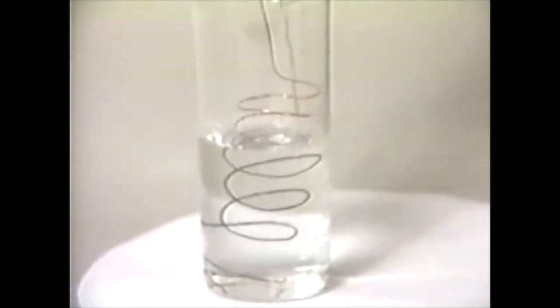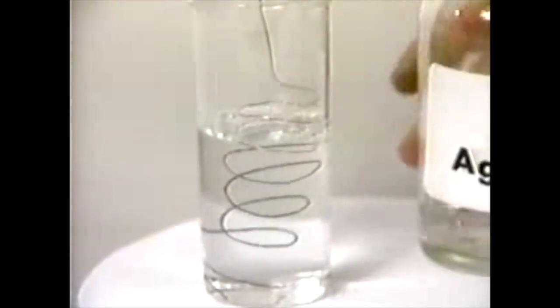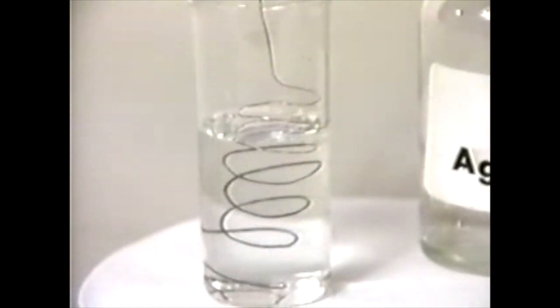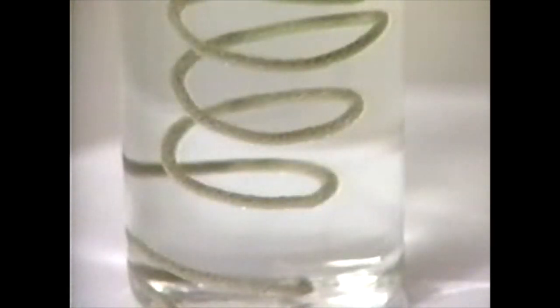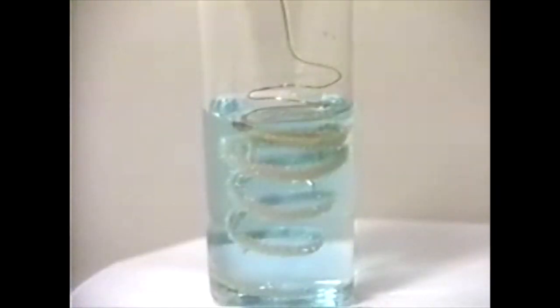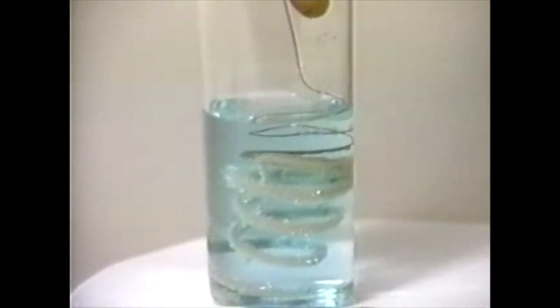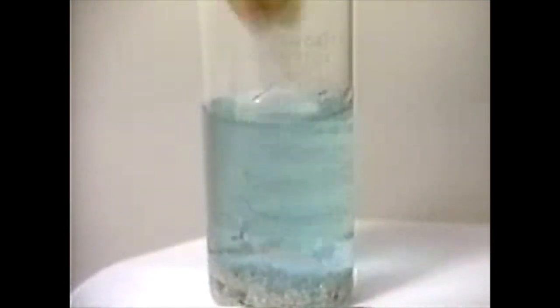We notice that as the silver nitrate solution touches the copper, the coil immediately darkens and thickens. Copper is reducing silver ions to silver. When we take a closer look, we can see the silver crystals on the surface of the copper. Now, after some time, we also notice that the solution has turned blue because copper ions are formed. Copper has been oxidized to blue Cu2+. As we shake the wire, we see the large amount of silver that has been displaced.